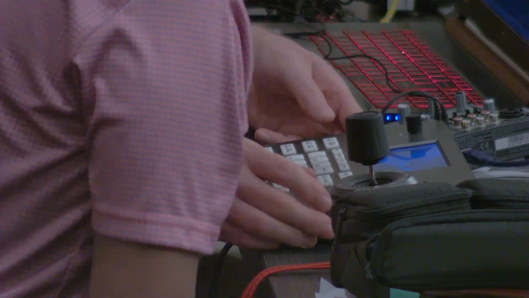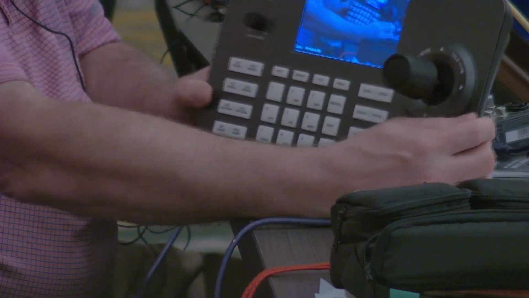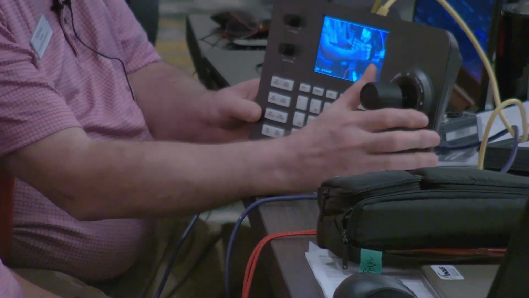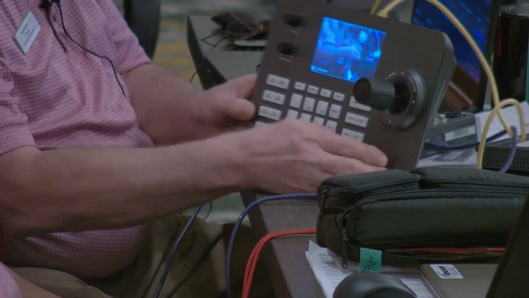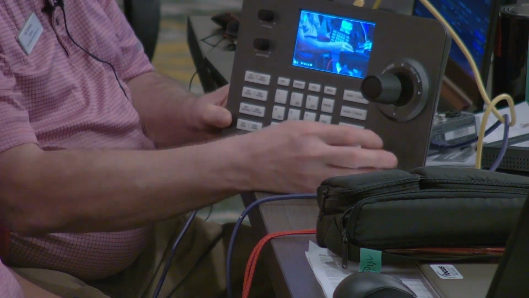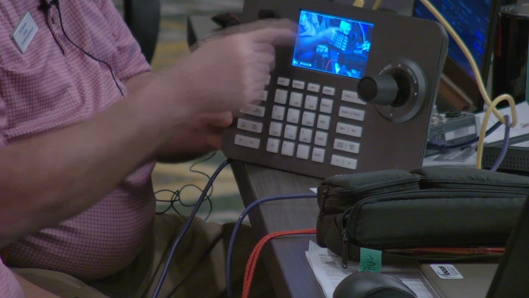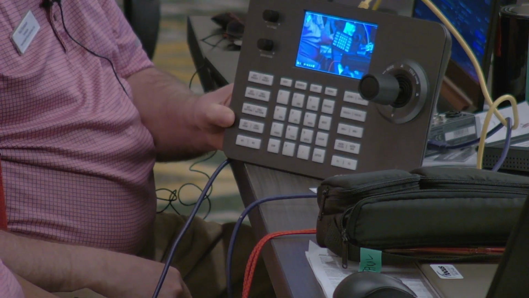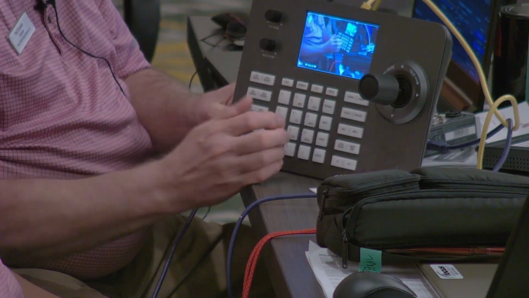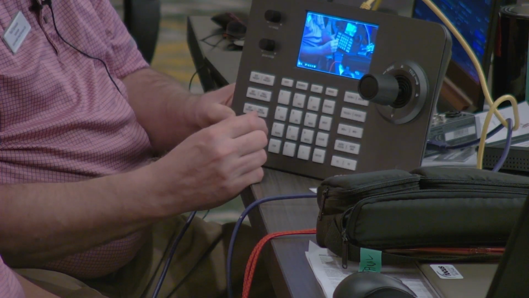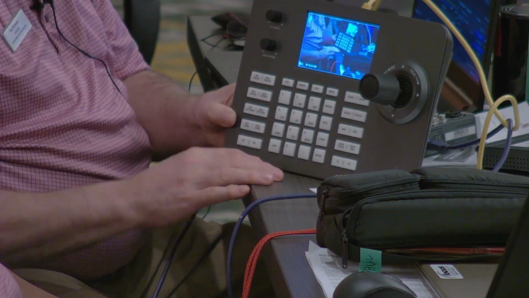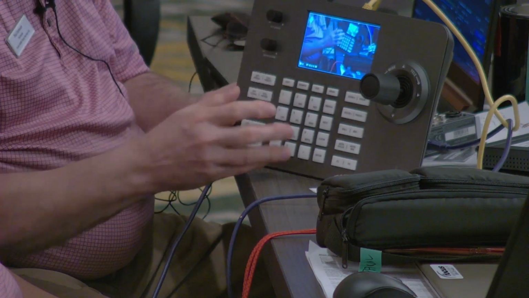So if I was to turn this thing sideways, you would be able to see the controller. Now, not all PTZ controllers have a small preview monitor. This is a nice bonus to this one. It has a whole series of buttons, and believe me, a lot of PTZ controllers have almost exactly the same layout with them. They may just be different colors or slightly different.